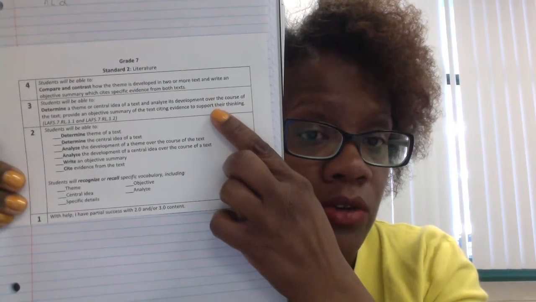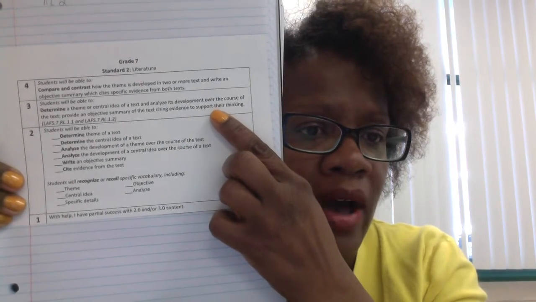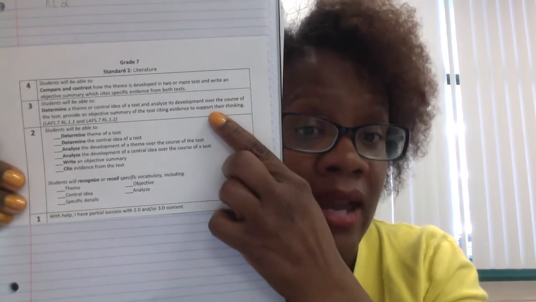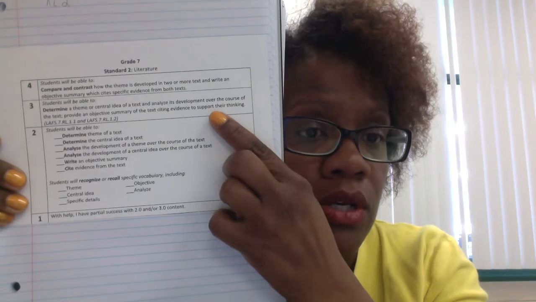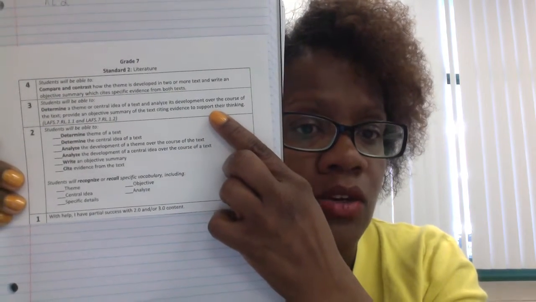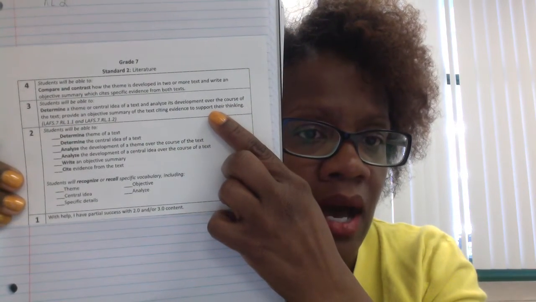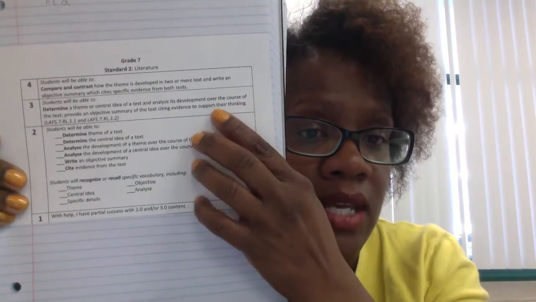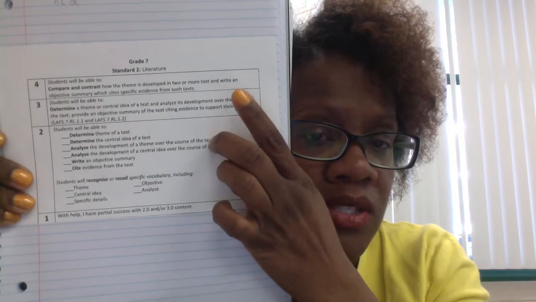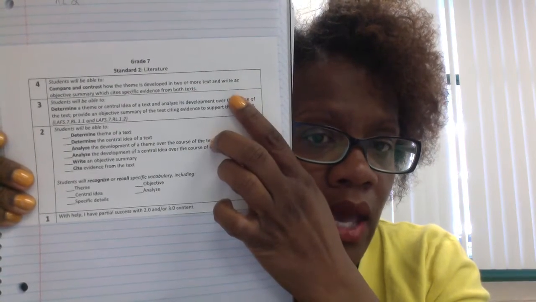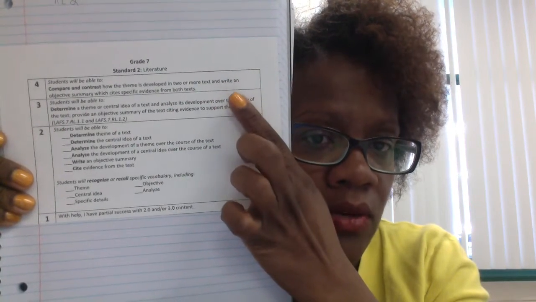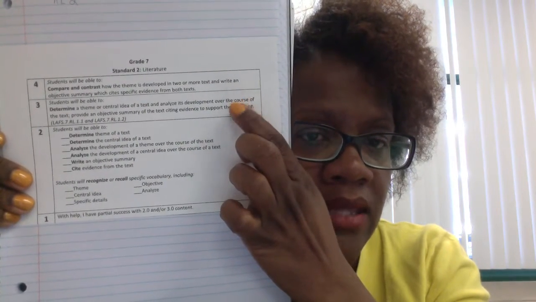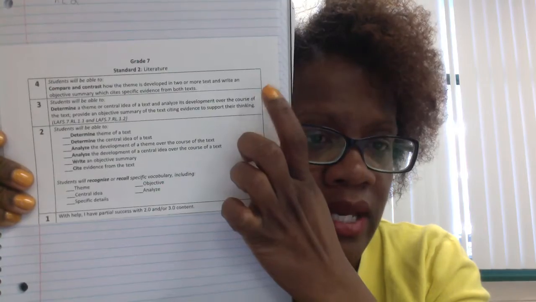Provide an objective summary of the text, that is, again, standard 2. Standard 1 is the part that says citing evidence to support their thinking. In every single scale, there'll be 2 standards: 1, citing evidence to support your thinking, and then whichever standard it actually is.